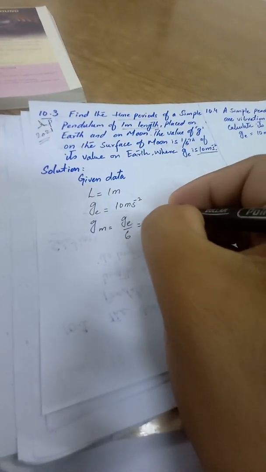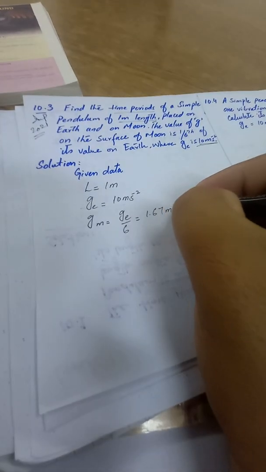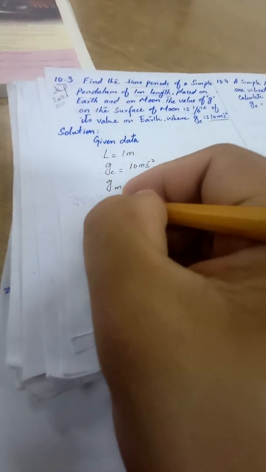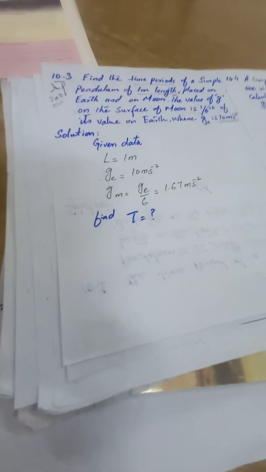So that is equal to 1.67 meter per second square, which we can also prove in the last numerical. Now we can find the time period of the simple pendulum.